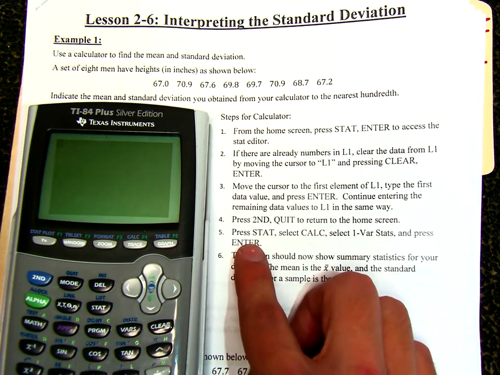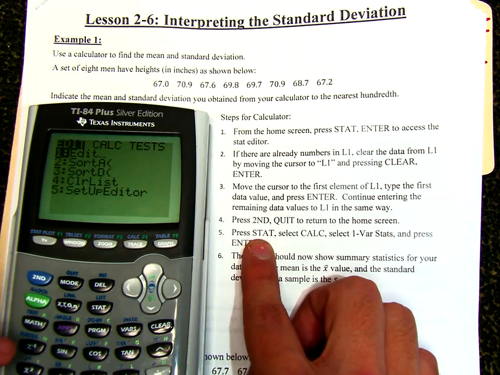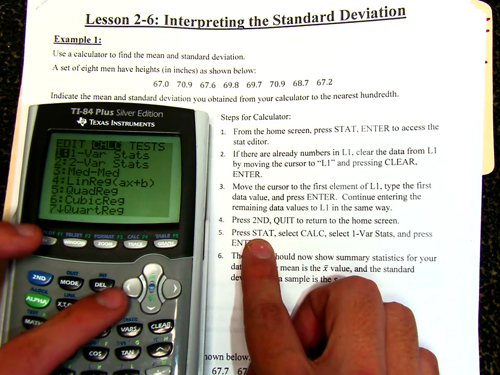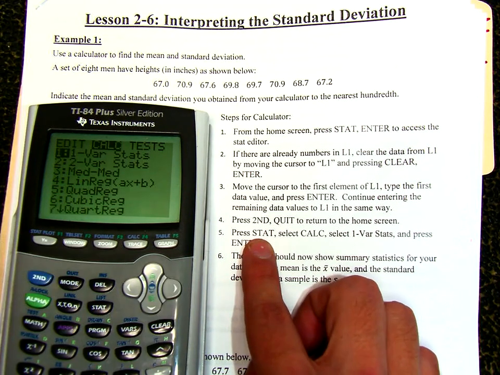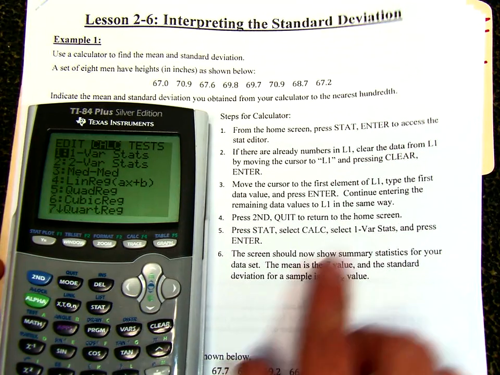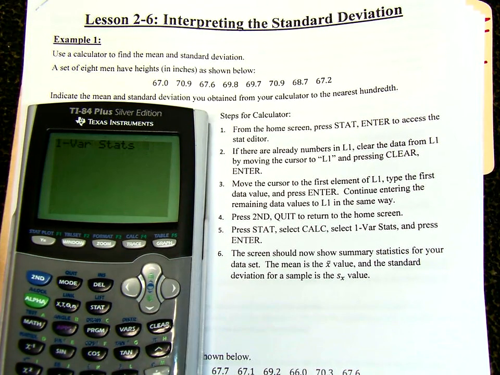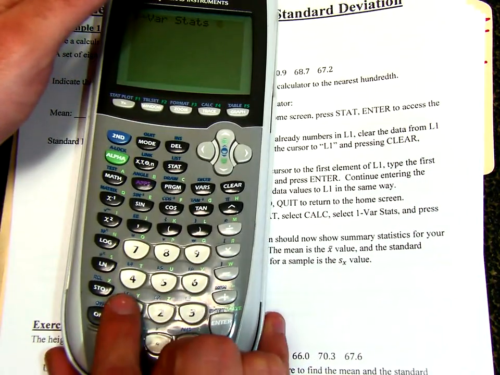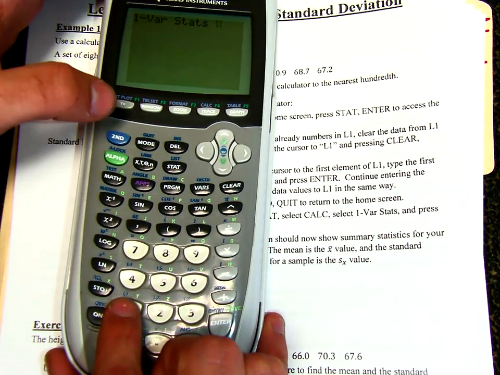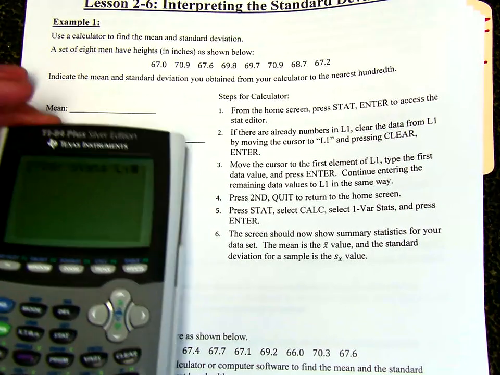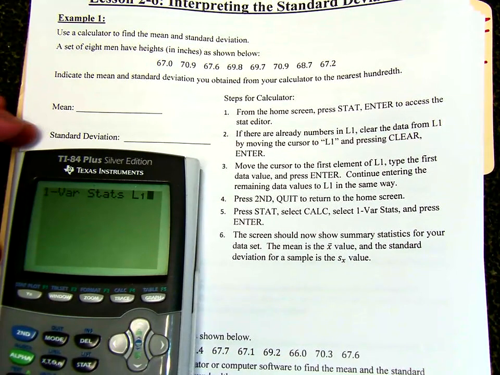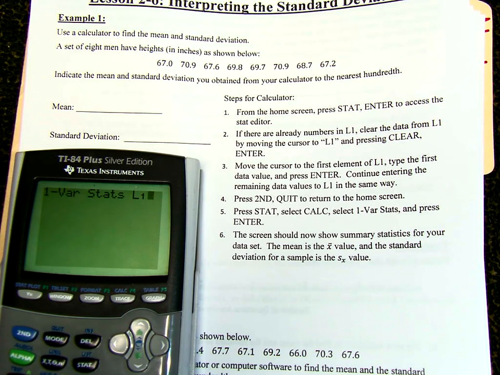So I'm going to hit Stat again and go over to Calculate. I want one variable statistics, and hit Enter. Then I have to tell it what list I want. Above number 1 it says L1, so I hit second L1. That tells it I want to calculate one variable statistics for the list 1 that I came up with. Then I hit Enter.